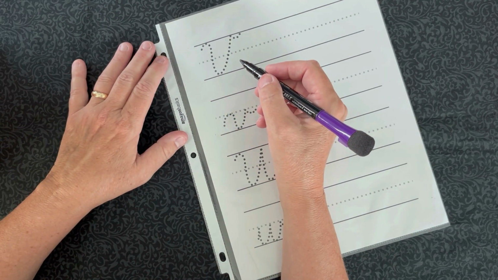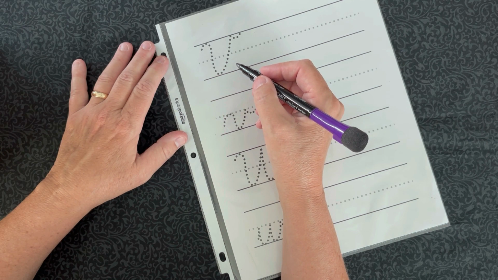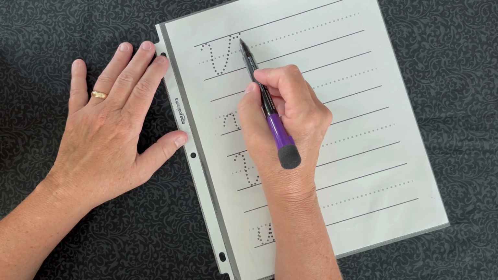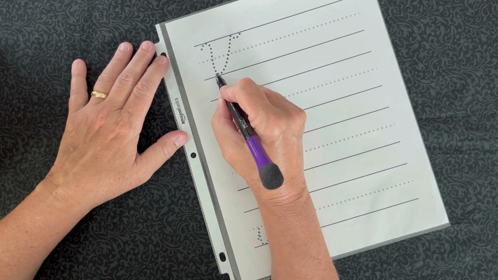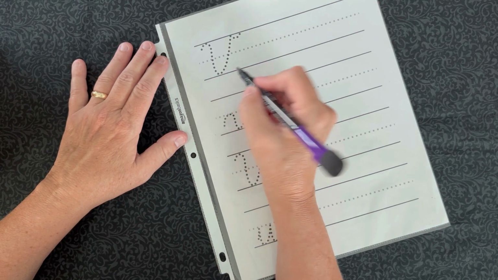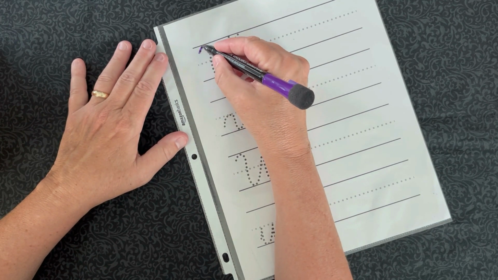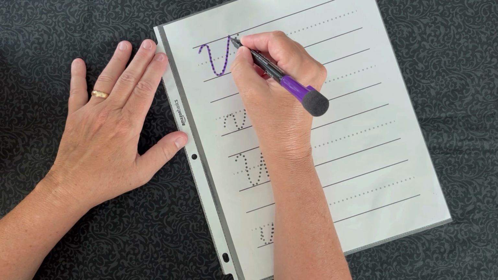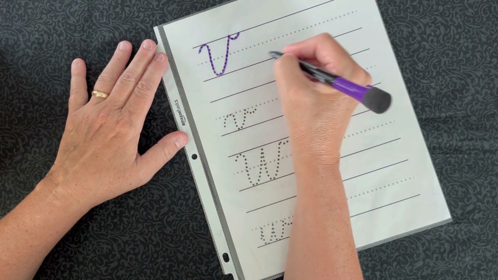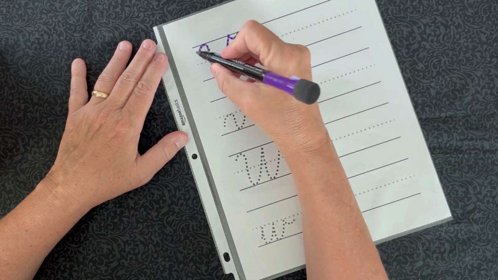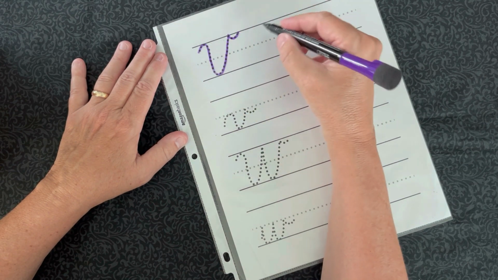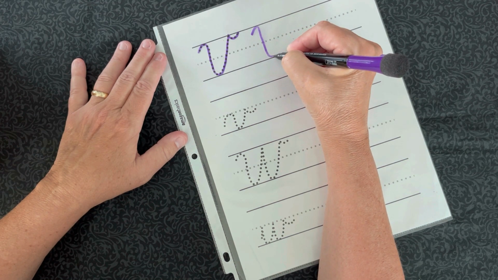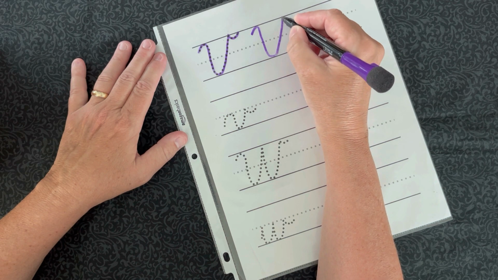Uppercase V. You can see it looks a lot like the U that we just practiced. The only difference is the tail ends at the top and the V comes a little more to a point at the bottom. So tail, big line down, little curve, big line up, tail, then you will pick up your pencil to write the rest of the word. So you can see the two tails look slightly different. Tail, big line down, little curve, big line up, tail.